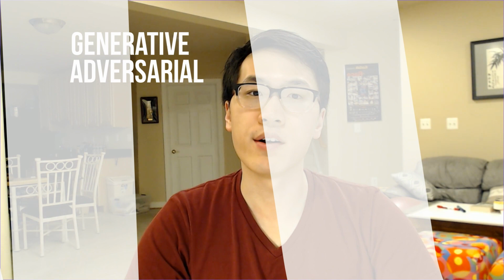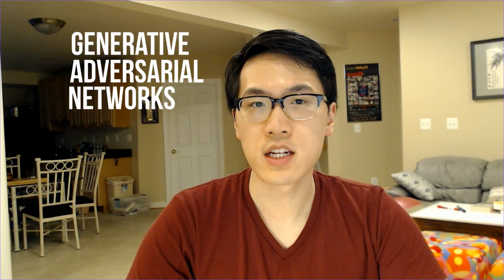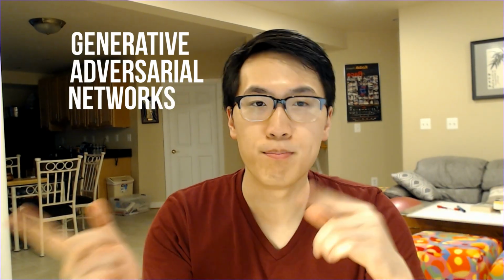A GAN stands for Generative Adversarial Networks, and it is essentially two neural networks beating each other up, trying to get one edge over the other, and it will come to the point where one of the neural networks can't identify whether or not your data that's coming in is real or not in terms of a binary classification.